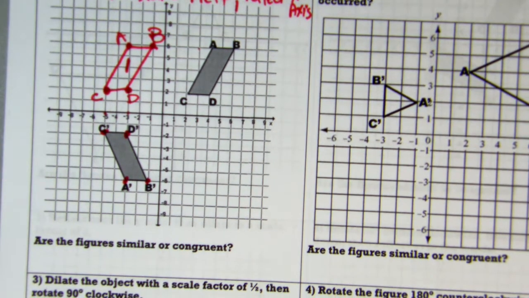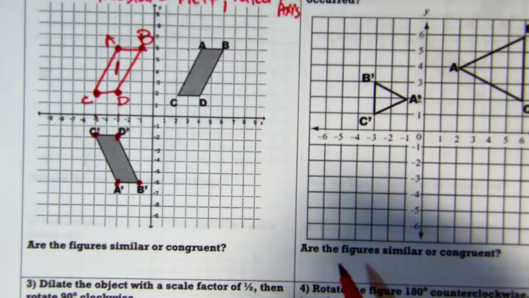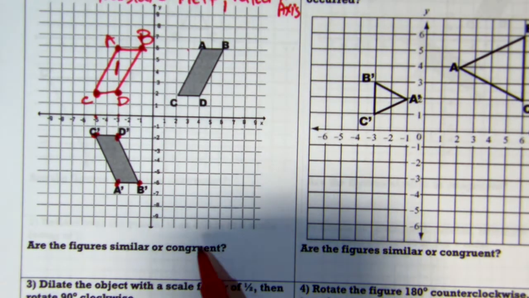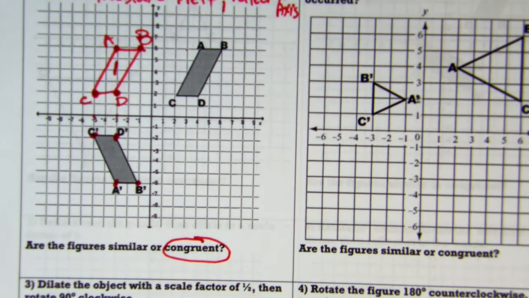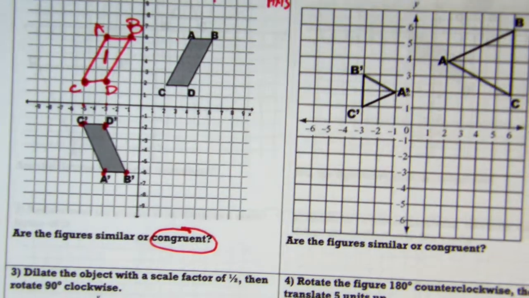If I look at my final question, are the figures similar or congruent? My answer is congruent. They're same shape, same size. I've just slid one over and then I've reflected it.